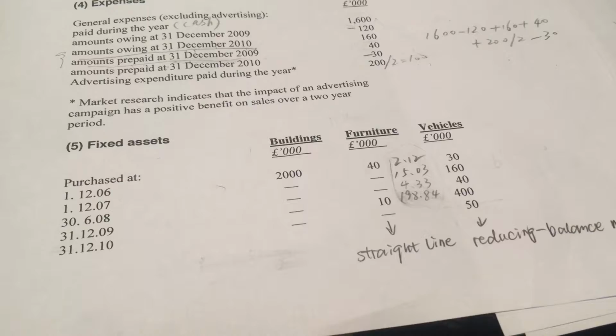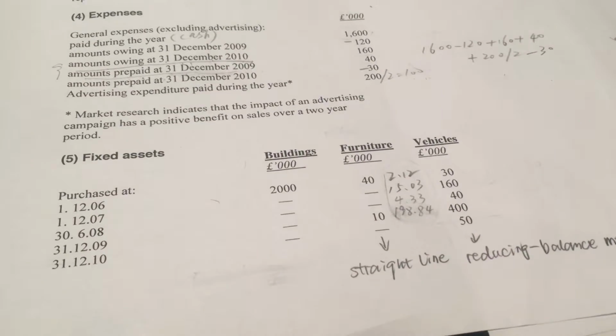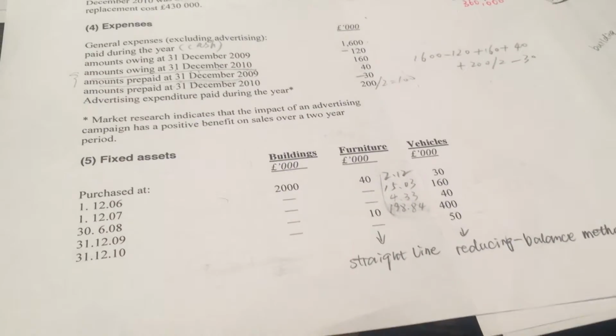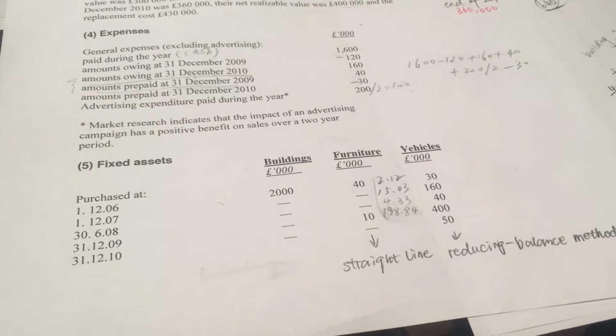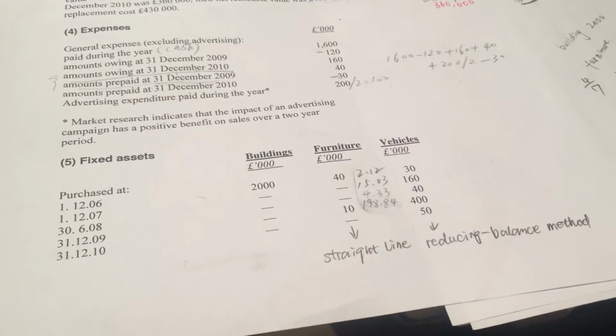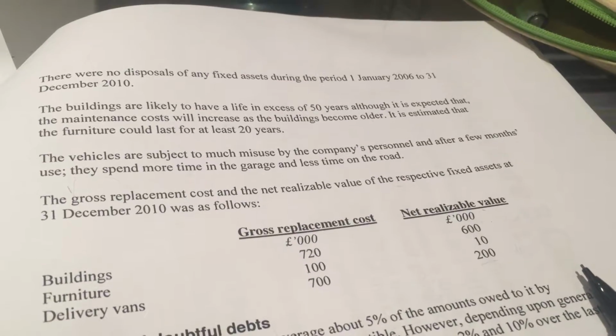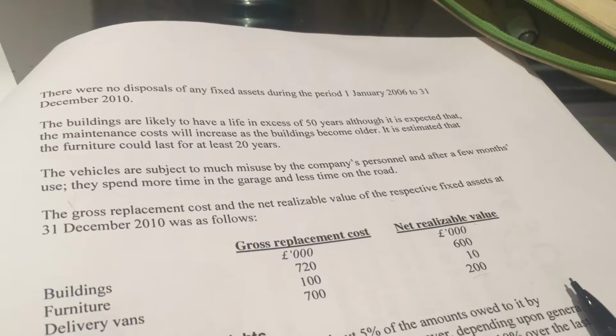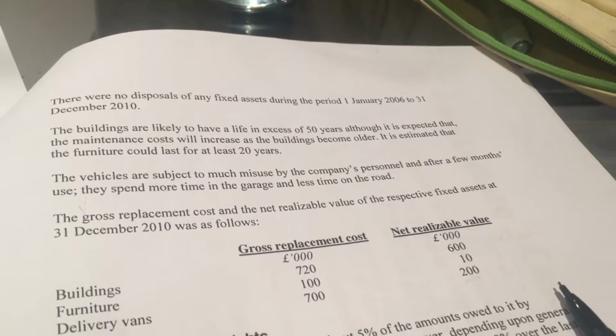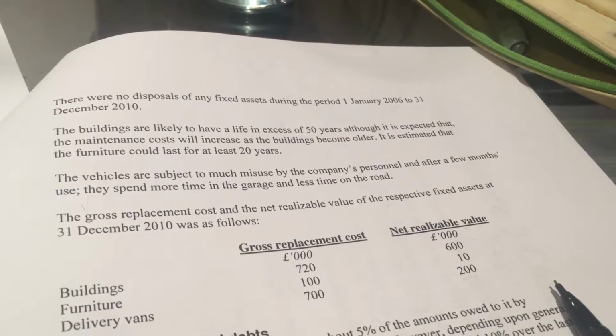And then we turn to fixed assets, where we should consider the depreciation and write-down fees. Firstly, for the buildings, in this case, it said that the buildings are likely to have a life in excess of 50 years, and the maintenance costs will increase as the buildings become older.